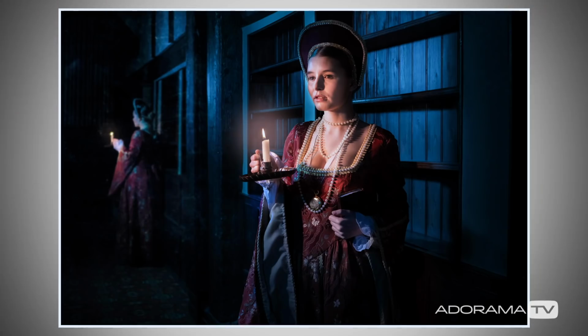Today I'm going to do a location portrait where I turn daytime into nighttime and light my model with a candle, or at least that's the impression we'll get.